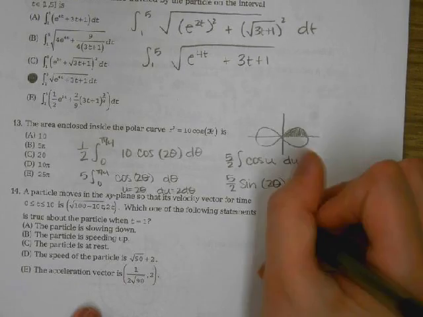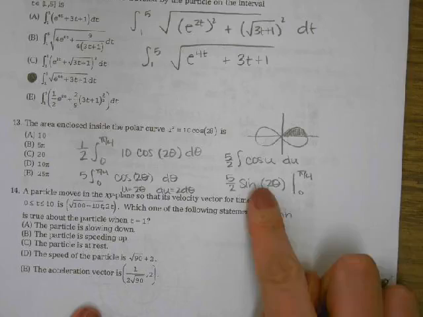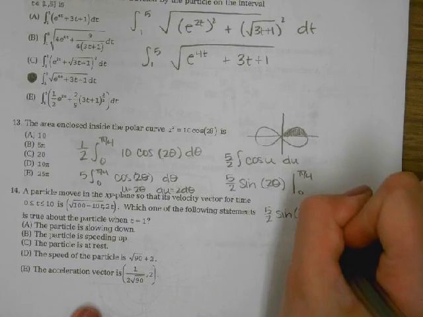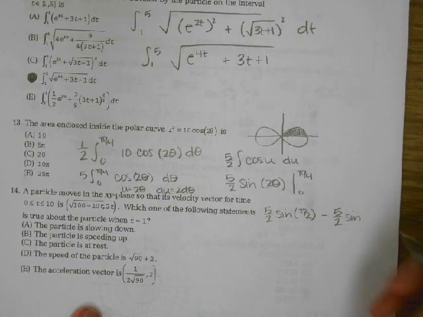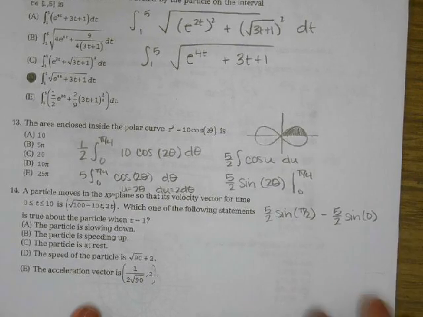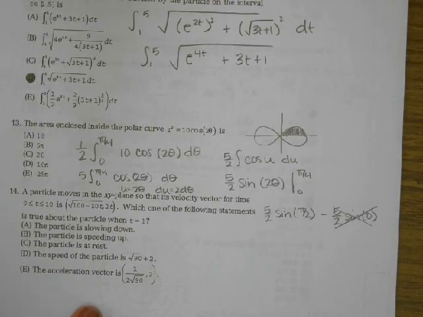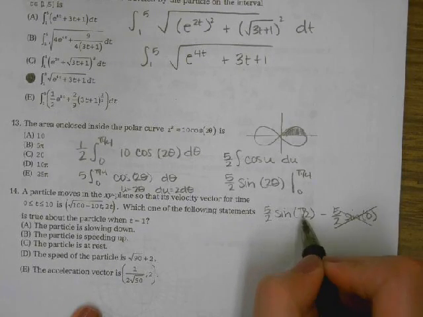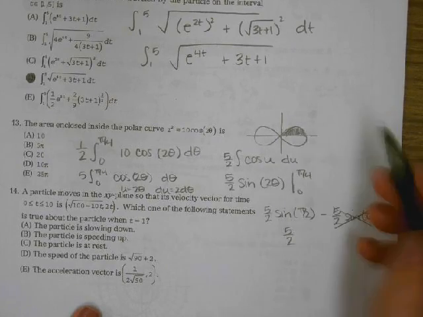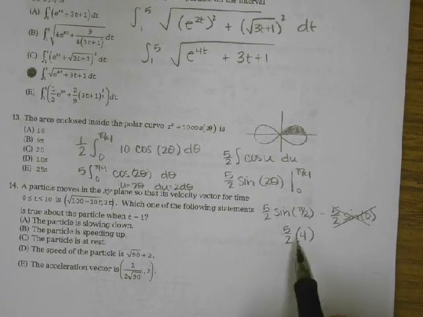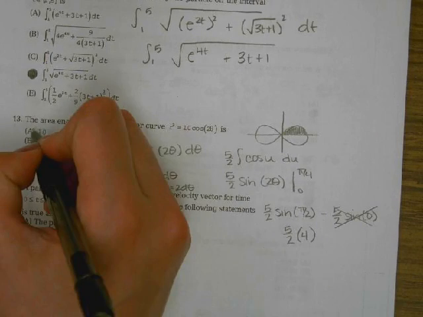So this is 5/2 sine of 2 times pi fourths, which is pi halves, minus 5/2 sine of 2 times 0, which is 0. That's nothing, because sine of 0 is 0. Sine of pi halves is 1, so that gives us 5/2. We've got 4 of those, so times 4. 20 divided by 2 is 10, so the answer is A.